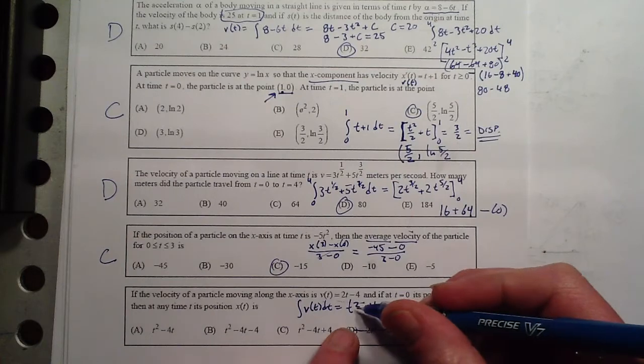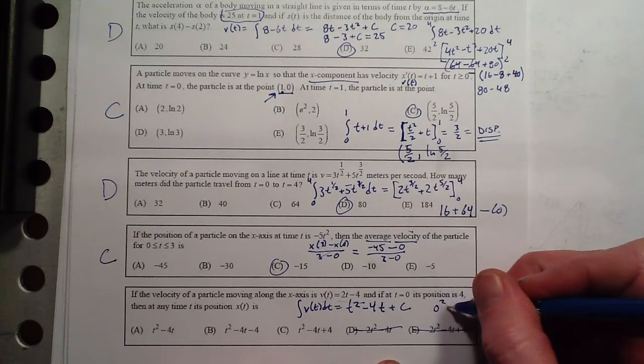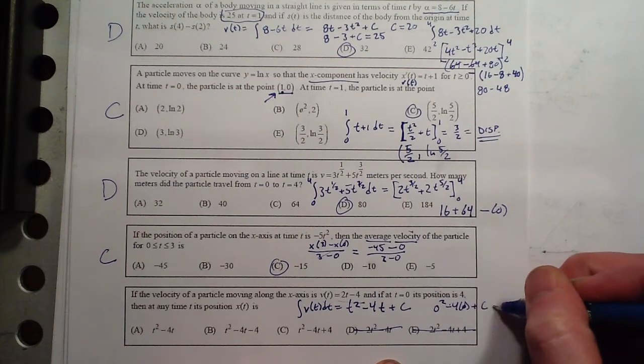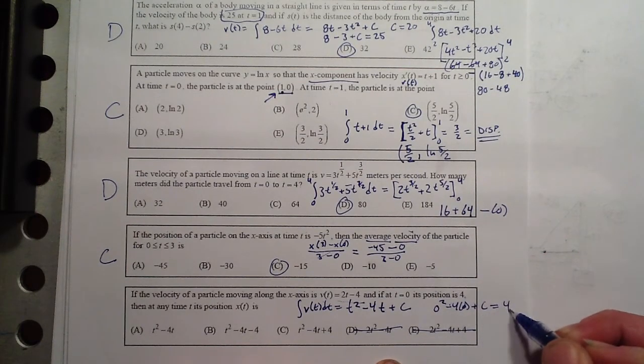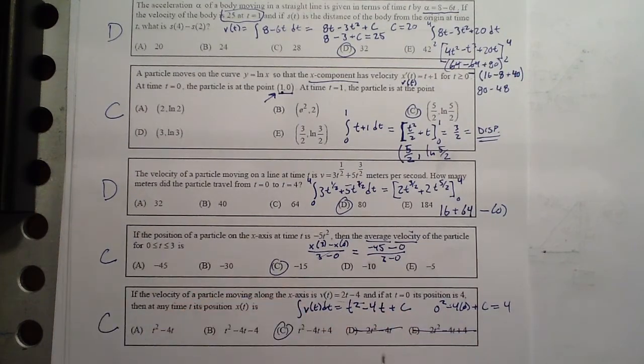And if I plug 0 into this, I know that 0 squared minus 4 times 0 plus c is supposed to be equal to 4. So the c is 4. So that gives us c. Here's the answer if you forgot to do the c at all. And I guess this is just a sign mistake with the c.